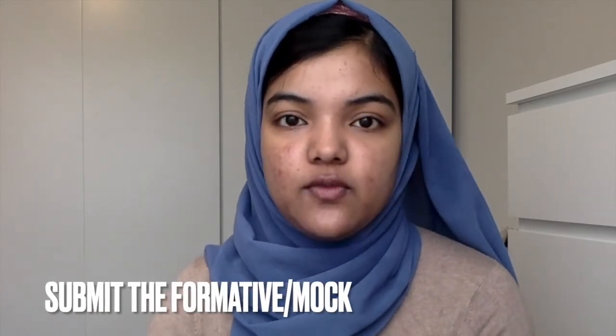Tip number 6 is making sure that even if you do not know anything about drafting, please do still submit the formative, or please do attempt the mock, because if you attempt the mock, they will definitely give you feedback. And even if the feedback is really bad, long and lengthy, and you don't want to see it, you would want to see it, because it will teach you how to make sure you're getting the best grades in the exam and passing that assessment.